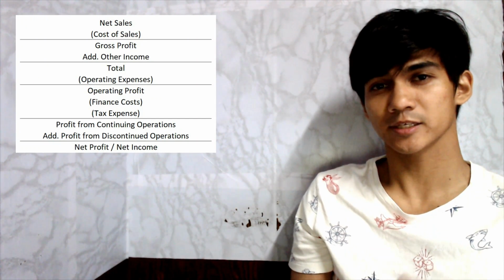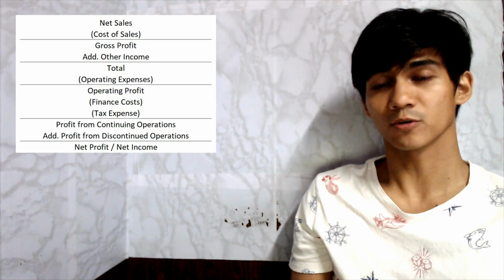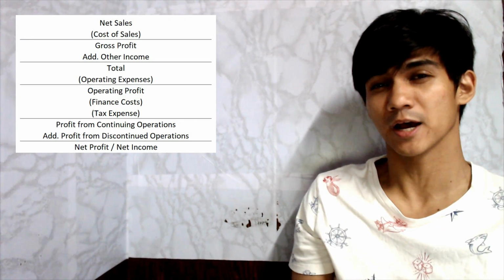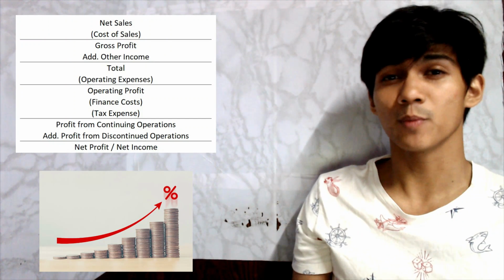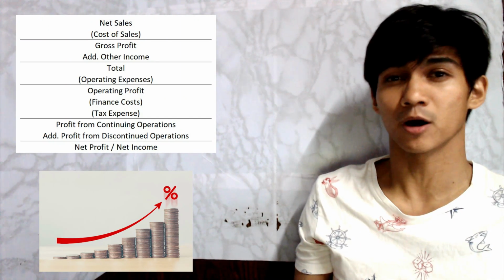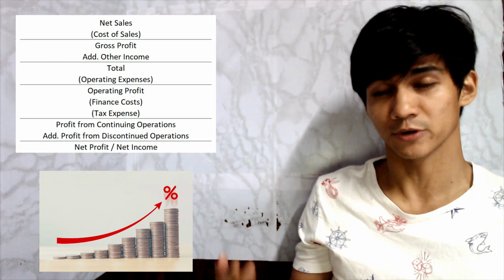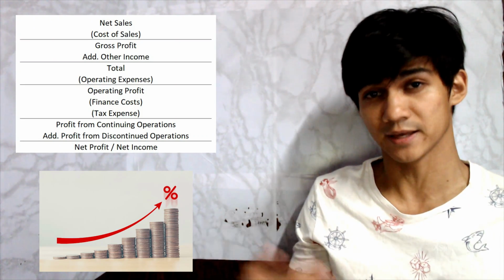Now, after the operating expenses, our next expense that can be found here is the finance costs. Yung mga finance cost, guys, ito normally yung mga interest expense natin. Ito yung mga costs na nai-incur natin by borrowing funds from intermediaries or from other people or from other companies in order to finance our operations. And then the last expense that we have here is yung taxes expenses natin.